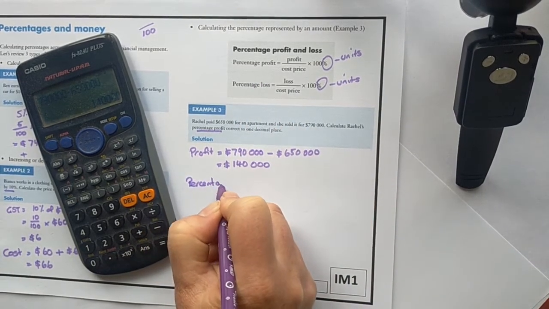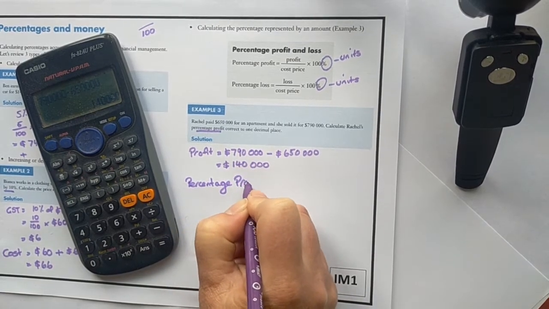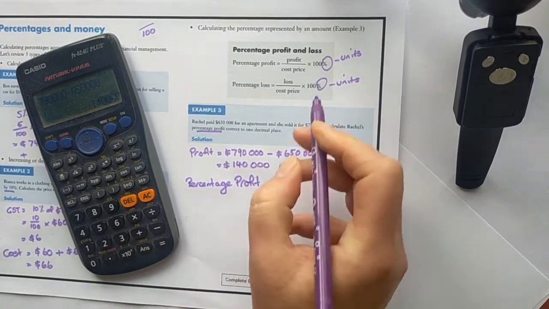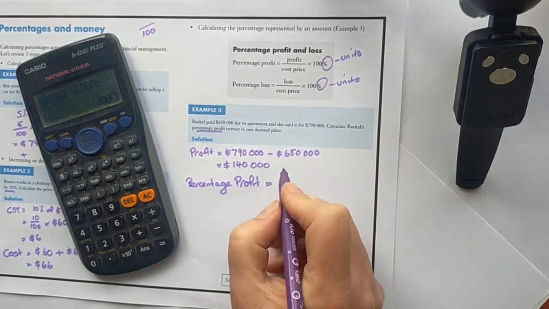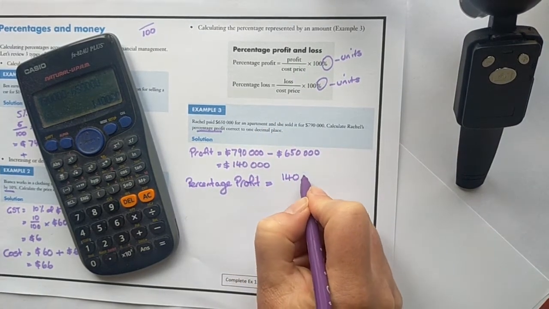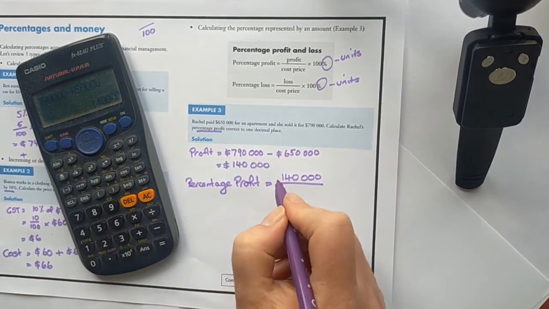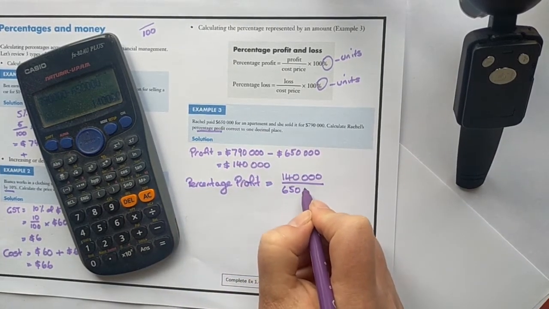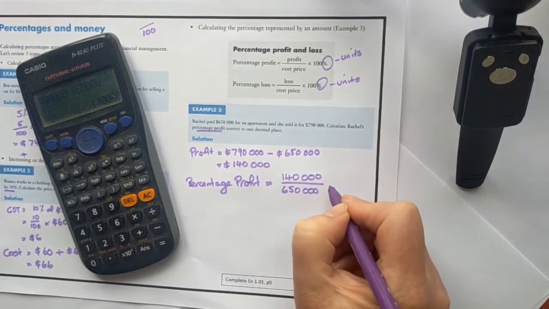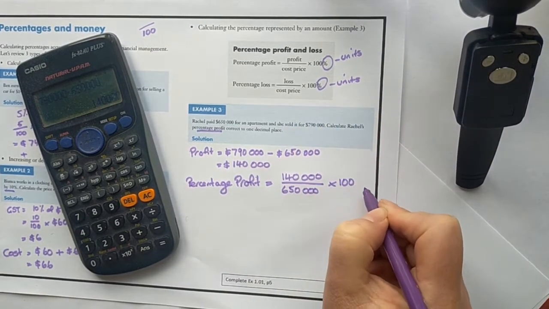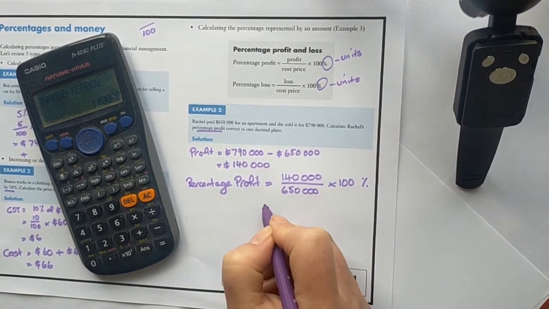So her percentage profit equals the profit over the cost price. So that's our profit over the cost price, which is $650,000. And we need to times it by 100, and we're going to put our percent in as units.